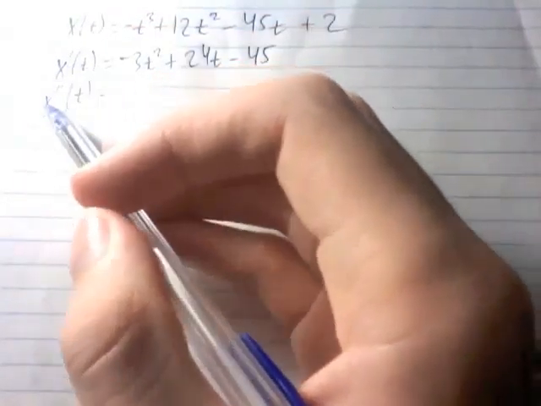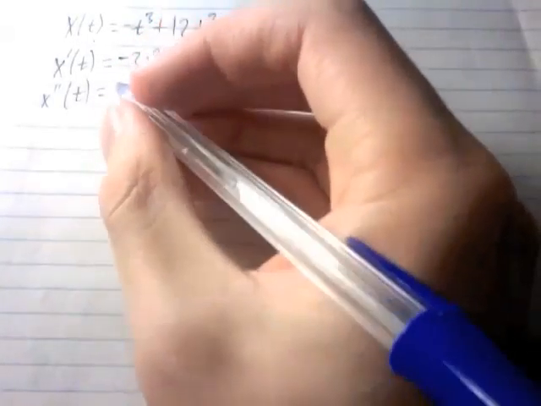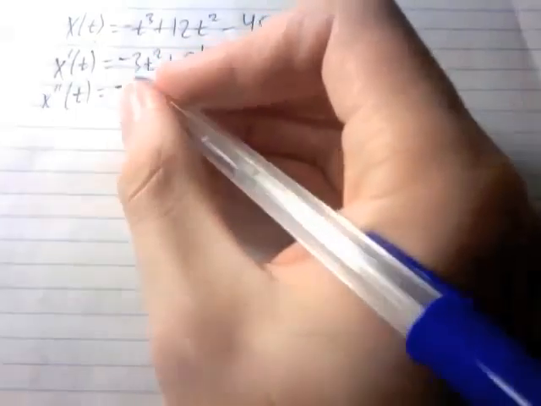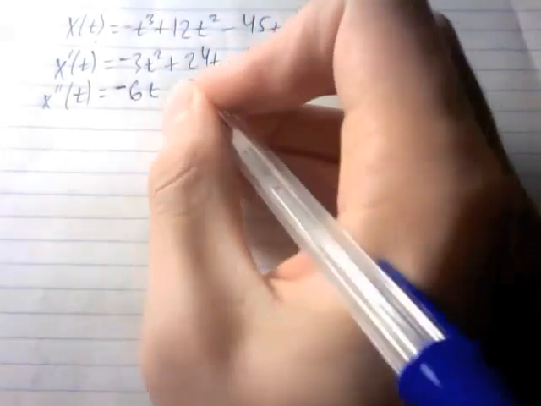Next we're going to find the second derivative. That would be the derivative of x prime of t, called x double prime of t. And again, the same thing, you just do the derivative term by term. It'll be negative 6t plus 24.